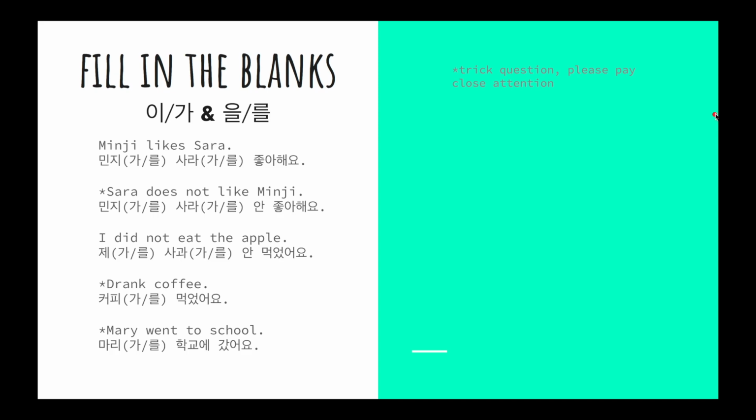One more time, we're going to give you a chance to fill in the blanks and see if you understand the usage of the subject particle versus the object particle. I'll give you a few seconds to pause and write all the answers, and then when you come back, we'll have the answers. I hope that was enough time, because here are the answers now.